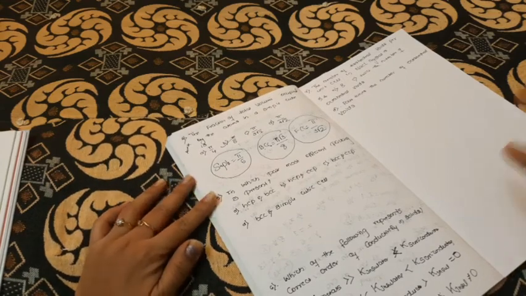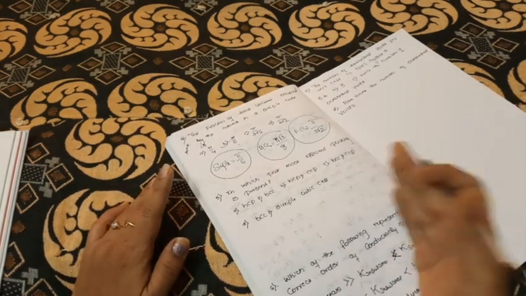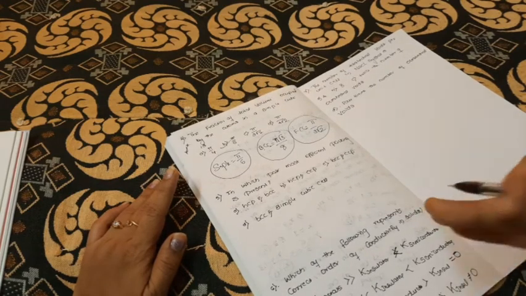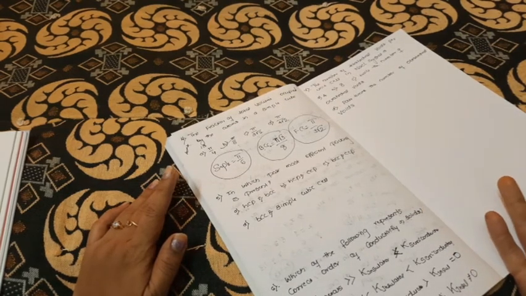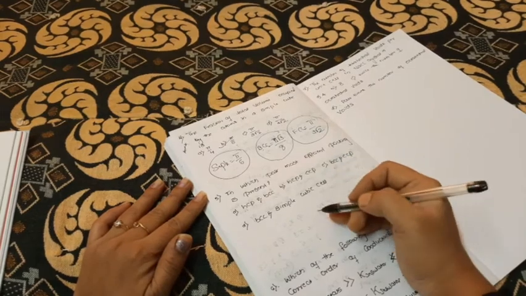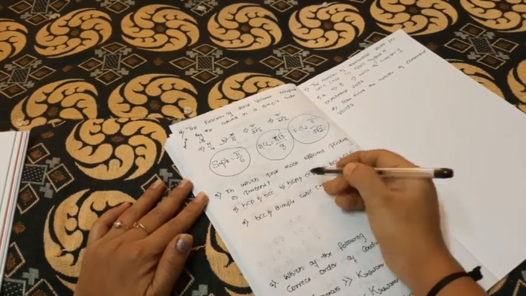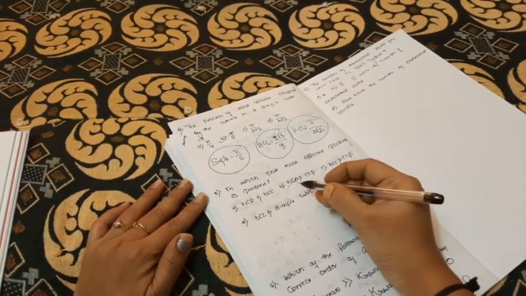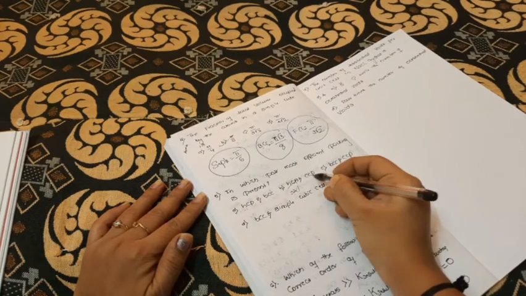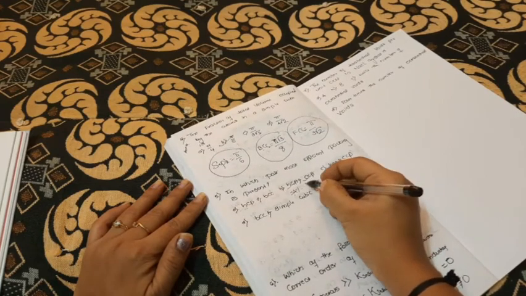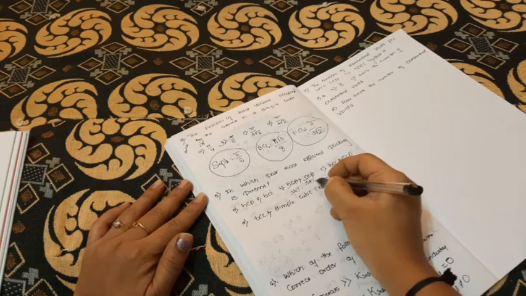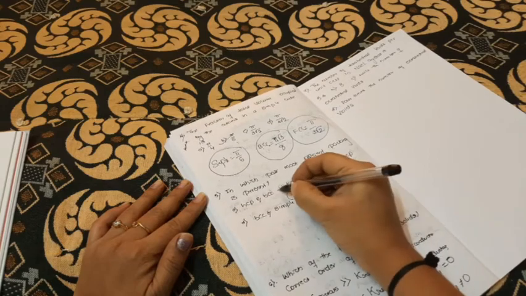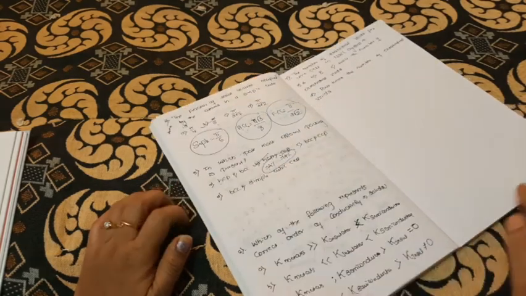So more efficient, more closely packed, is where the packing efficiency percentage is higher. We know that HCP also has the same packing efficiency, 74%, and CCP, which is nothing but the FCC, also has 74%. So the answer is option B.